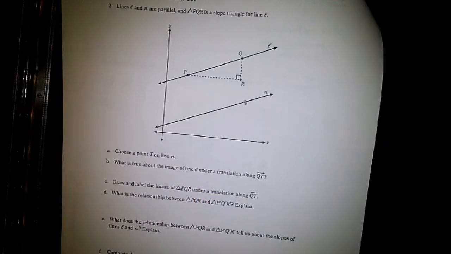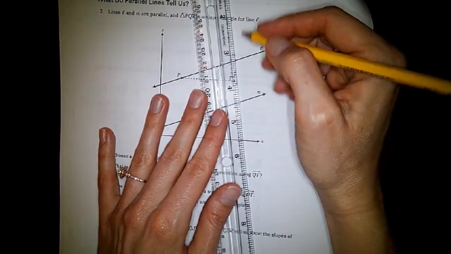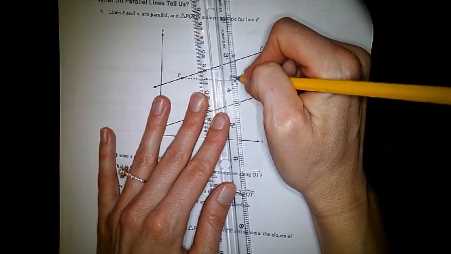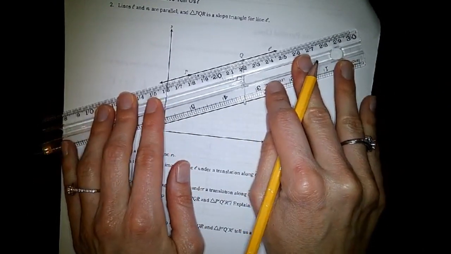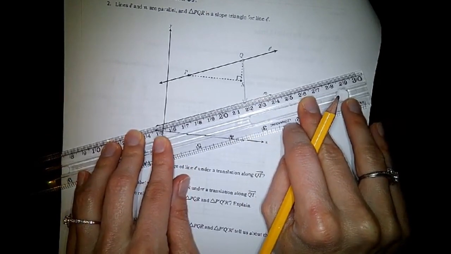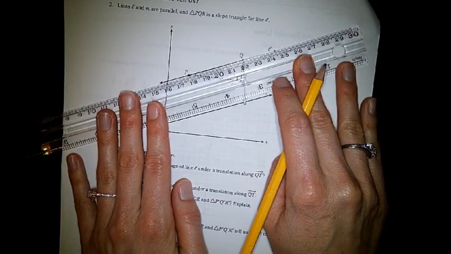Remember, the translation means that it's going this way. So if we were to take this line right here and move it down, what would we notice?